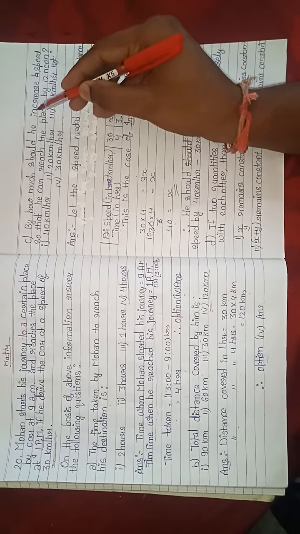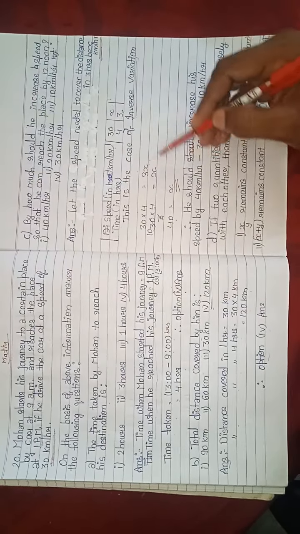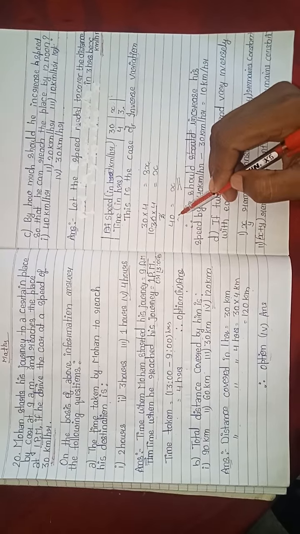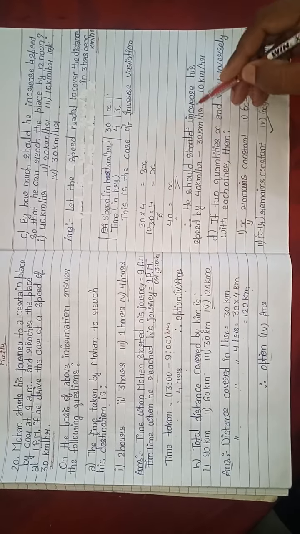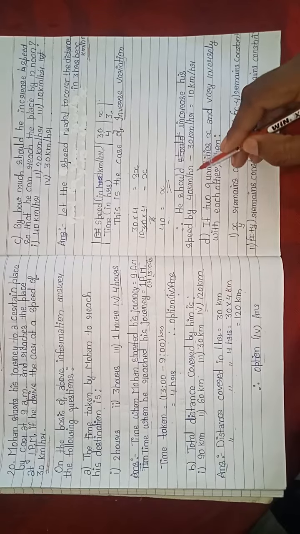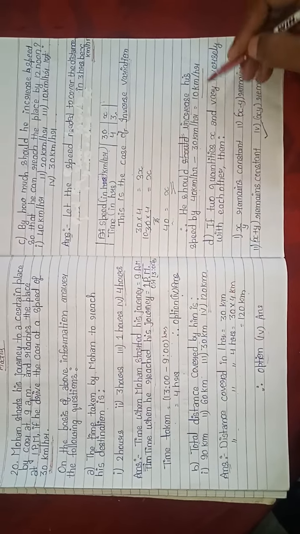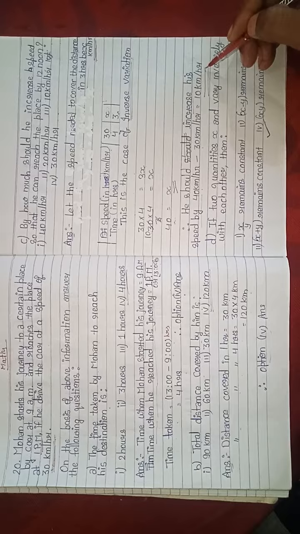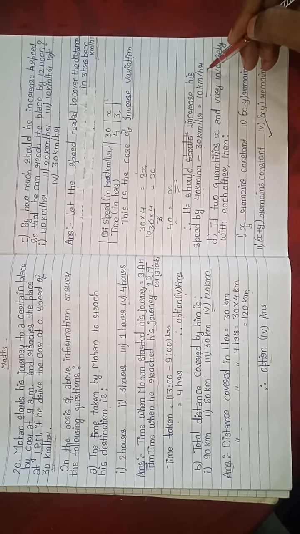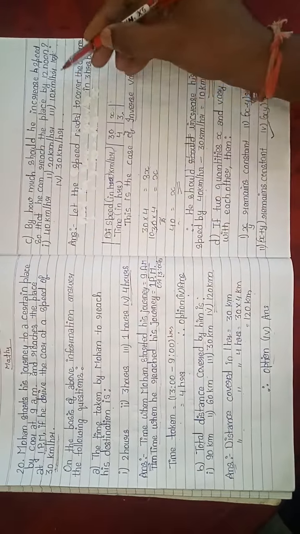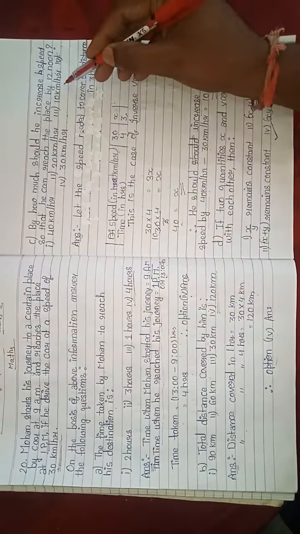Earlier the speed was 30 km per hour and the speed needed is 40 km per hour, so he should increase his speed by 40 minus 30, which is 10 km per hour. Students, keep in mind that both 40 km and 10 km per hour are given as options. The right answer according to the question is 10 km per hour.